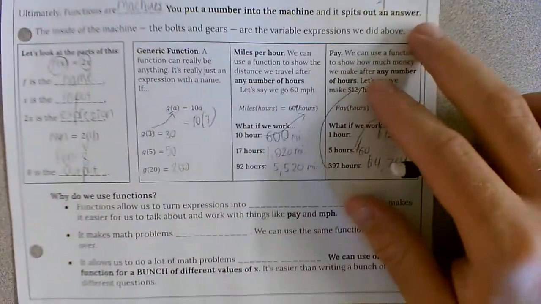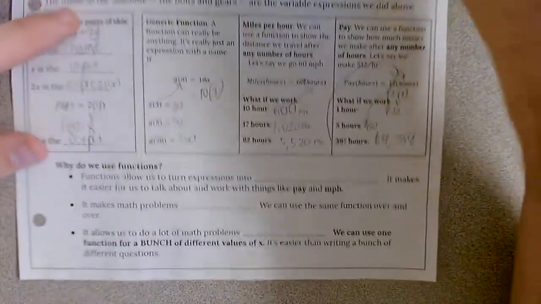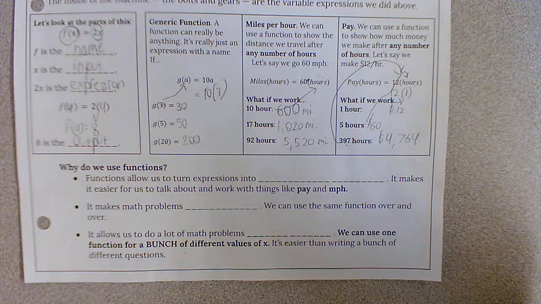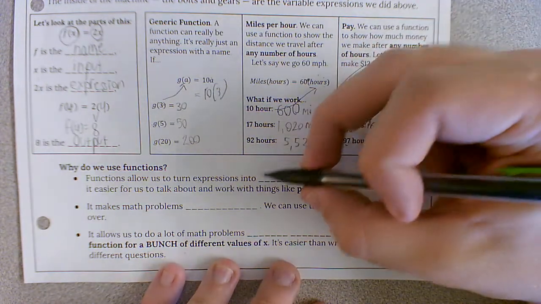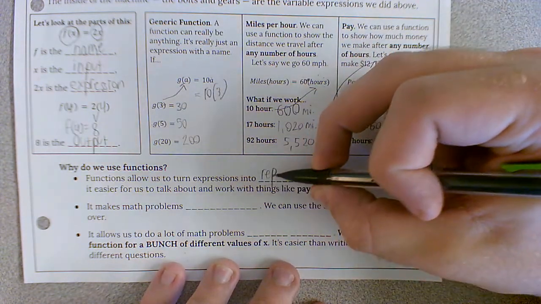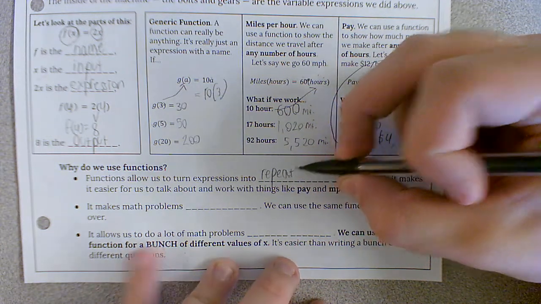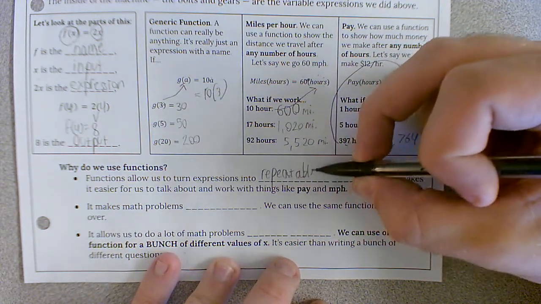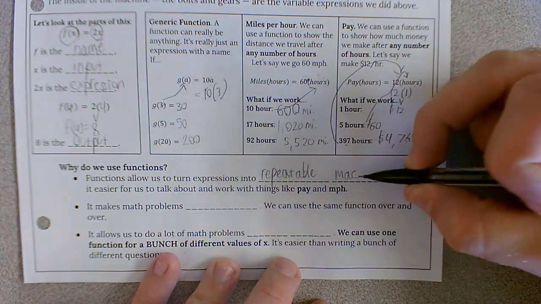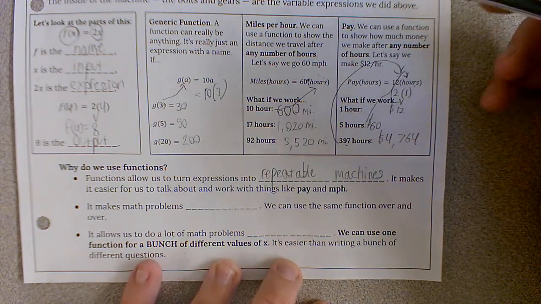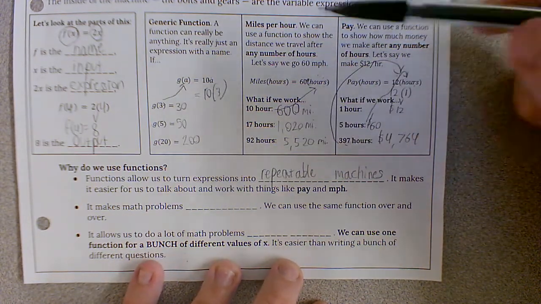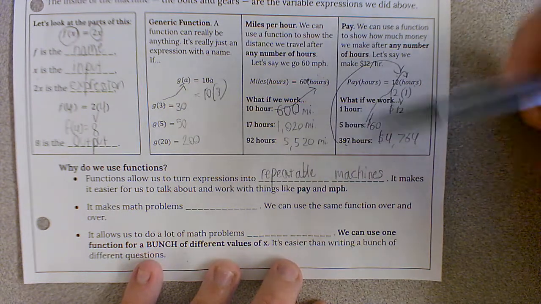Okay, so why do we do this? The why is pretty straightforward. Functions allow us to turn expressions into repeatable machines. Once we have the framework in place, we can plug anything we want into a function. 1, 2, 3, 4, it goes on forever.